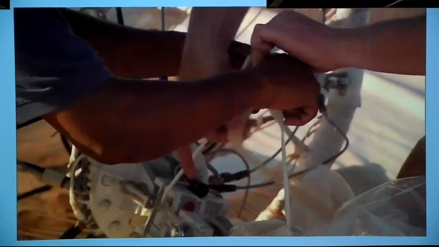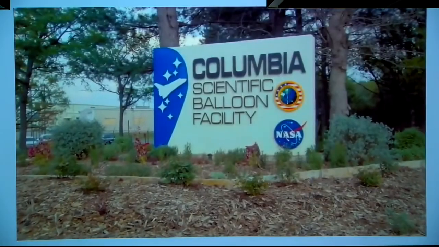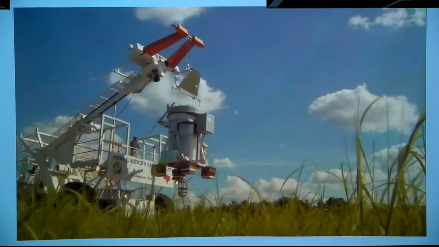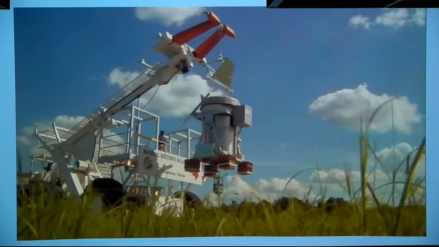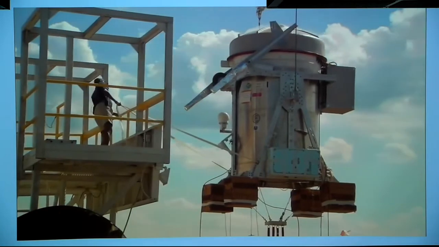No one launches more scientific balloons from more places around the world than NASA's Columbia Scientific Balloon Facility, based in Palestine, Texas. The strength of the program is that we can fly very heavy payloads, up to 8,000 pounds, and very large payloads. We can put those experiments into near space above 99.5% of the Earth's atmosphere.